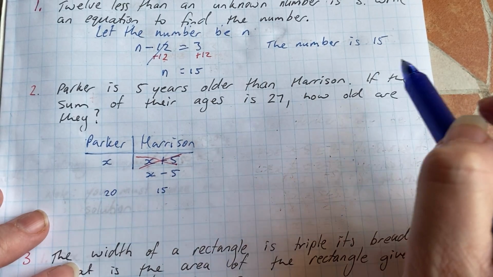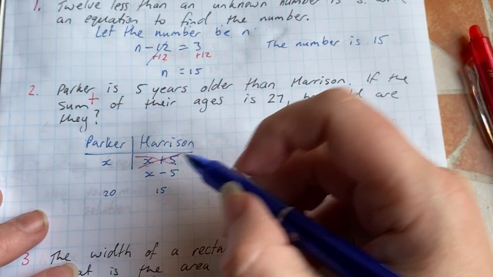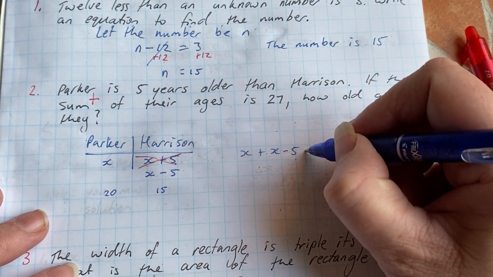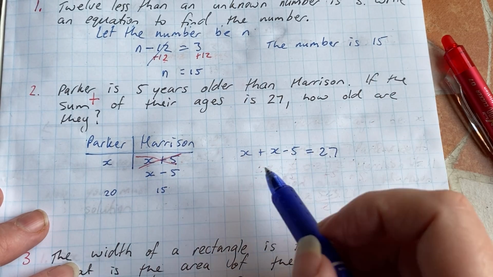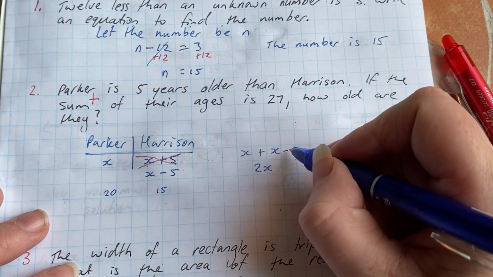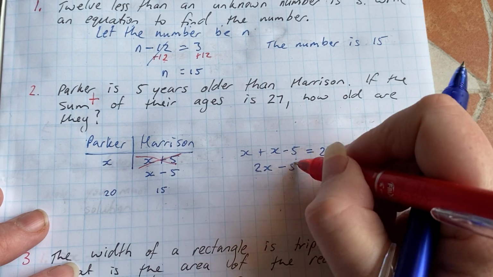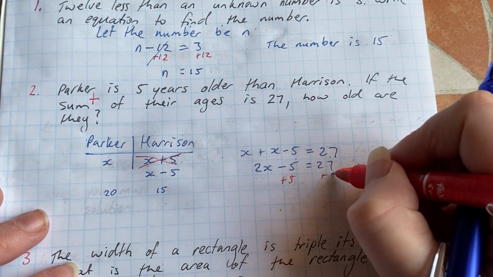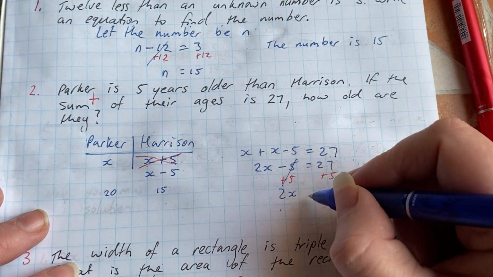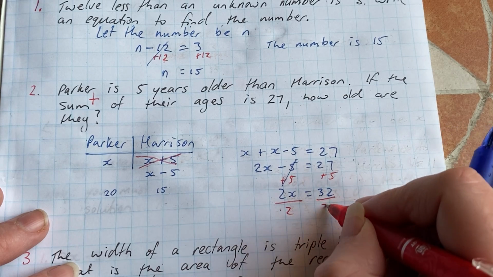Now, it then says the sum of their ages is 27. Remember, sum means plus. So if we plus their ages, we've got x, and we add x minus 5, we're going to get 27. Collect the like terms, so x plus x is 2x, minus 5 equals 27, plus the 5, so 2x is still there, the 5's cancel, 32, divide by the 2.